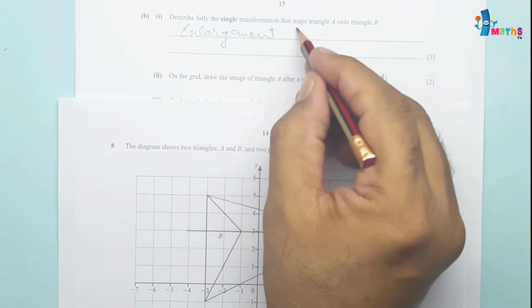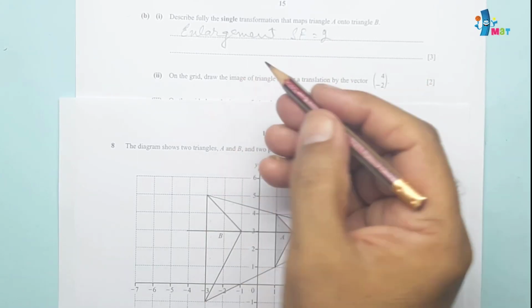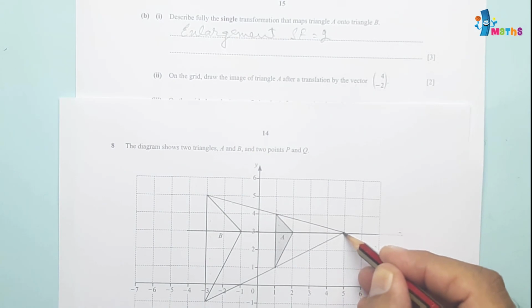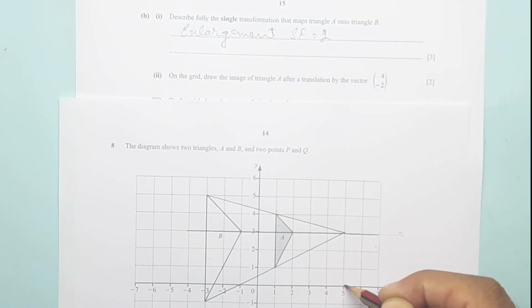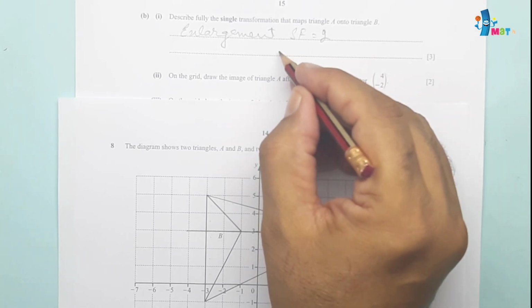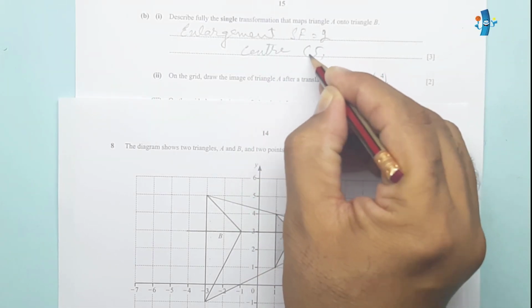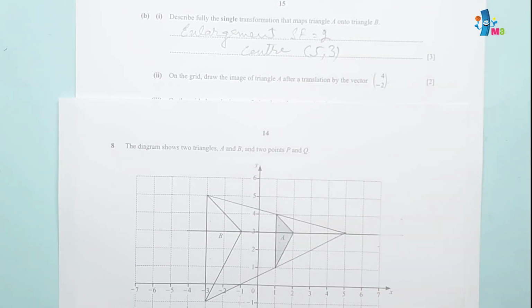And scale factor, we can write scale factor is equal to 2, and center is this one, which is 5 and 3. So we can write here center as 5 and 3 like this.